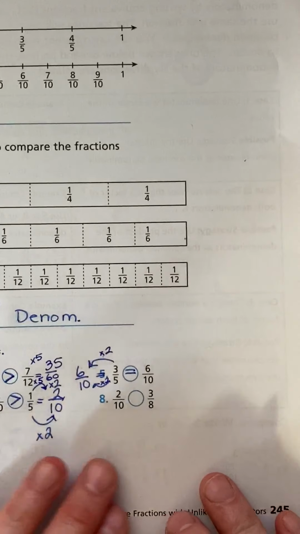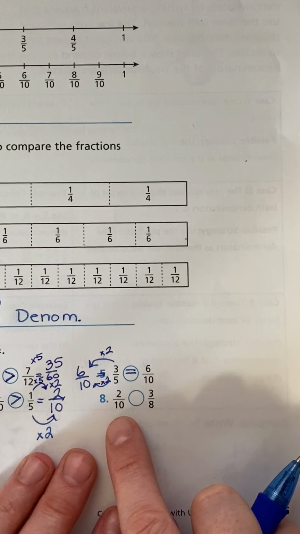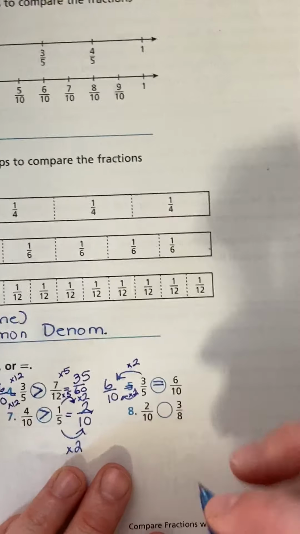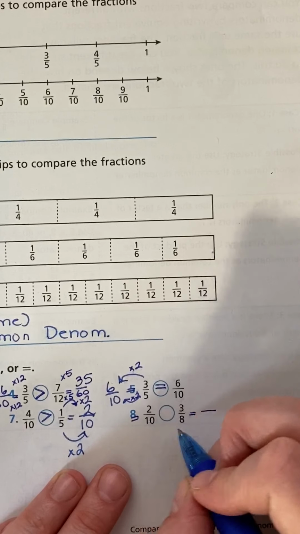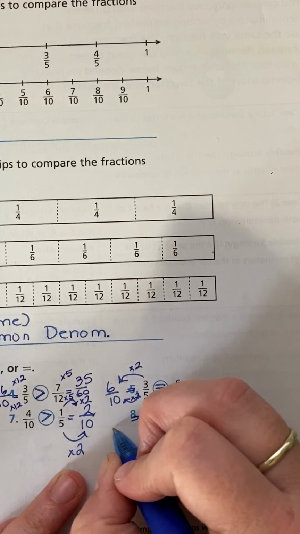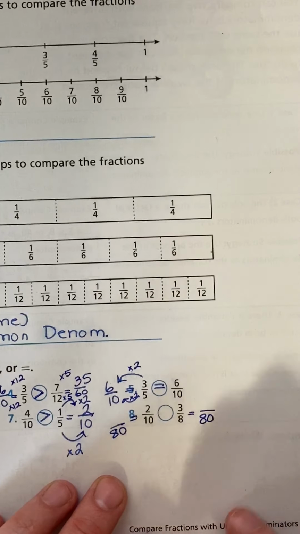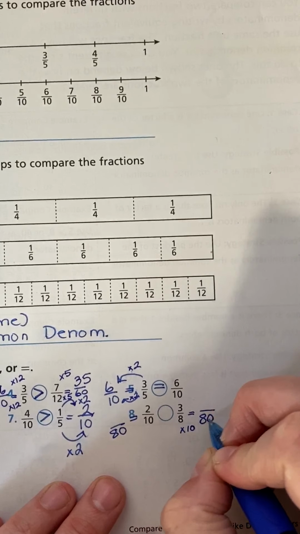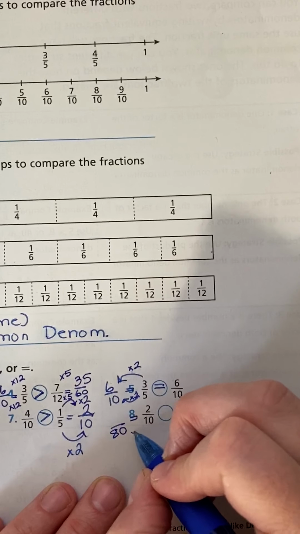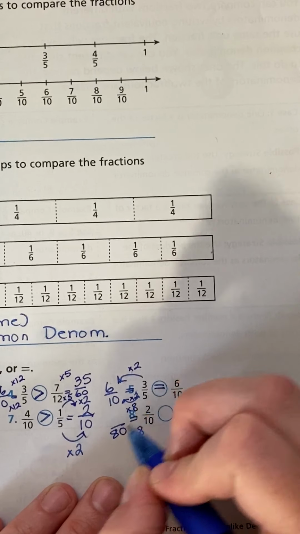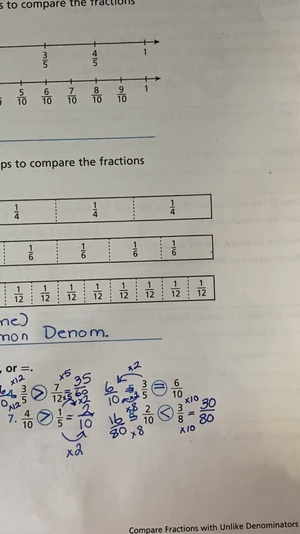Okay? Now, same thing here. I always ask myself, can the 8 be turned into 10 by multiplying by a whole number? It can't. So this is when we do the common denominator. Quickest way to find a common denominator is to multiply them. 10 by 8 is 80. Again, I'll say one more time, if a parent wants to teach you another way, I'm totally okay with that. So I'll do this side first. 8 times 10 is 80, so do the same to the numerator. That's 30/80ths. 10 times 8 is 80, so do the same to the top, and that's 16/80ths. So 2/10 is definitely smaller.